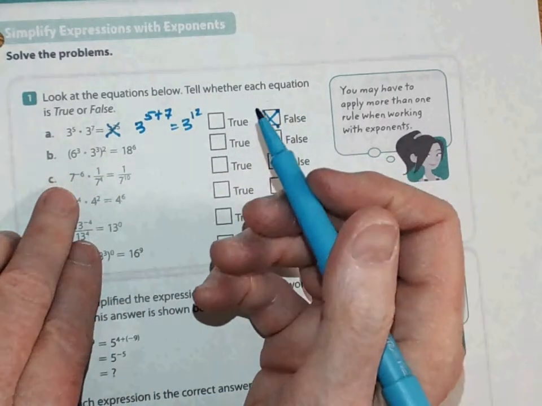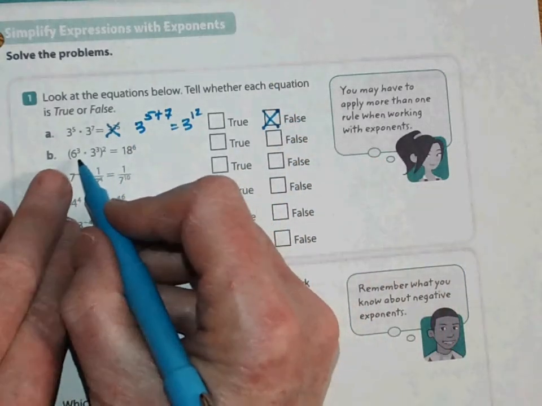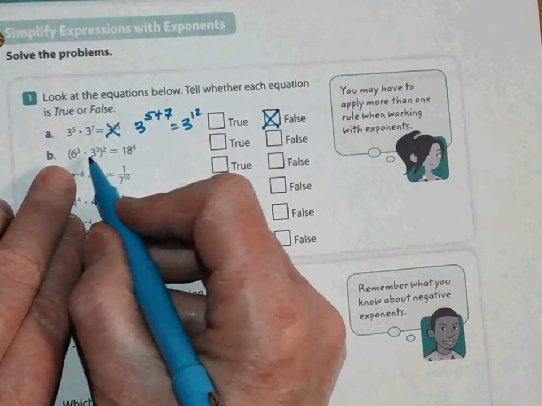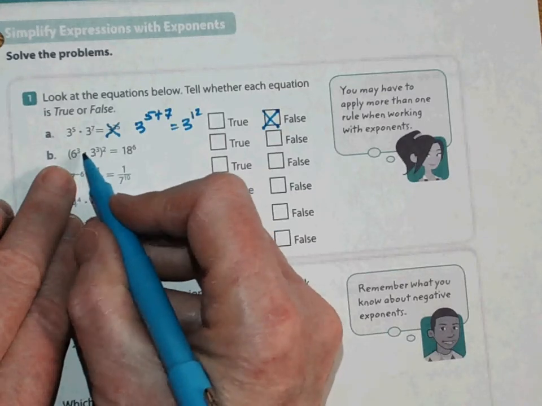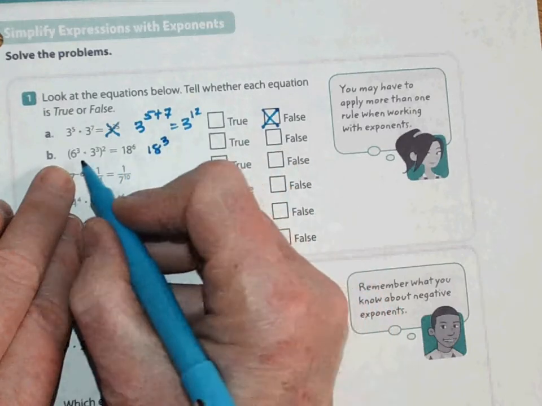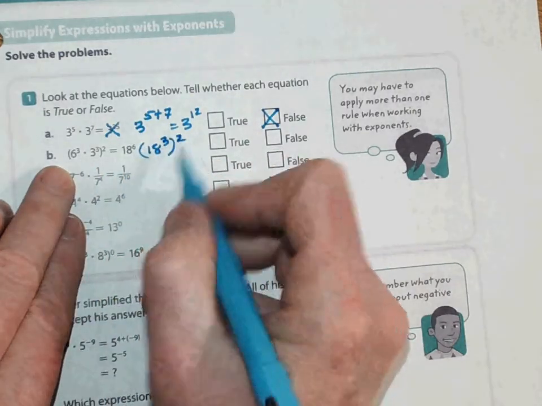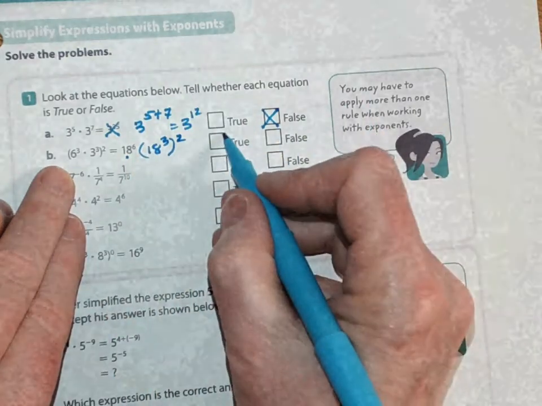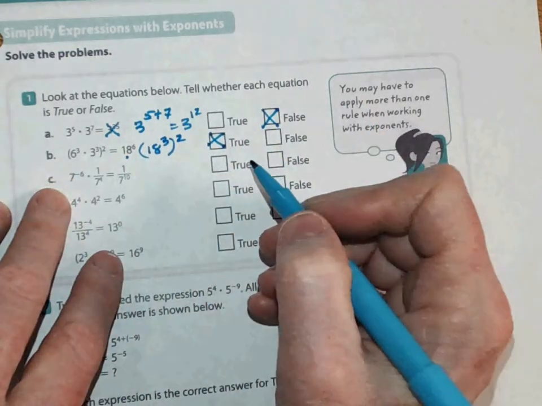So I am going to first use the rule where I have the same exponent, different base. I know 6 to the third times 3 to the third is 18 to the third, and then I raise that to the second power. There I multiply and I get 18 to the 6th, so that one is true.